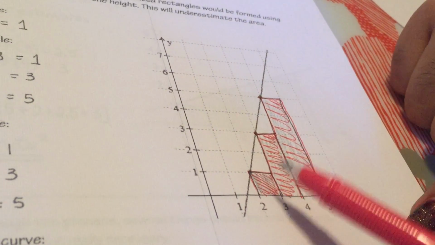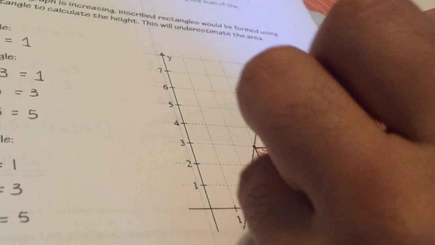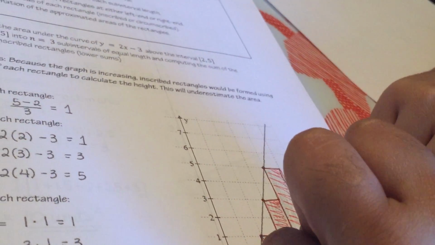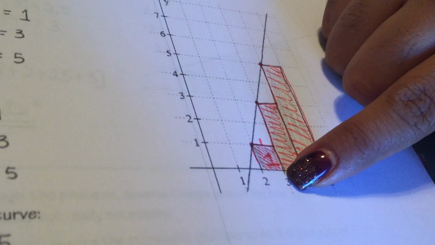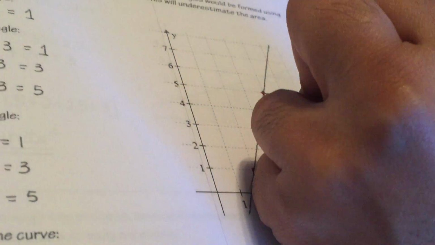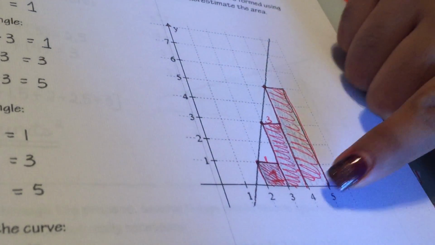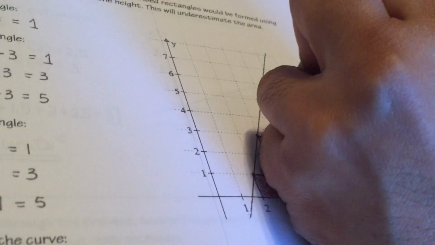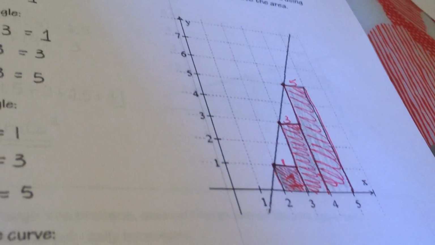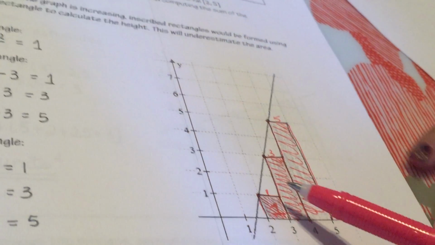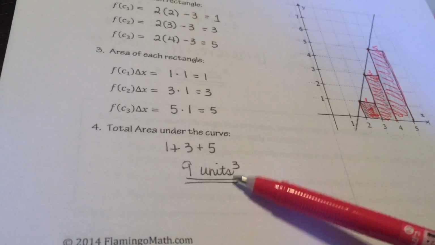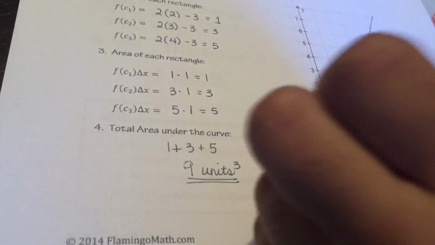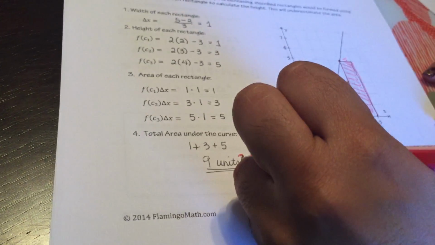1 times 1 will give us 1. I'll put a little 1 in there. Can't really see it. Put it on top. Base of 1, a height of 3, and then a base of 1 and a height of 5. So to find the area underneath this curve, we take the areas of the rectangles. So 1 plus 3 plus 5, which gives us an area of 9 units. That should be squared. We're talking about areas.